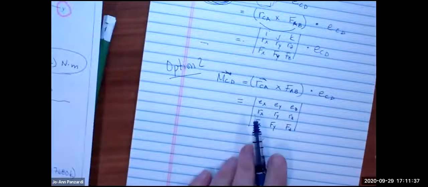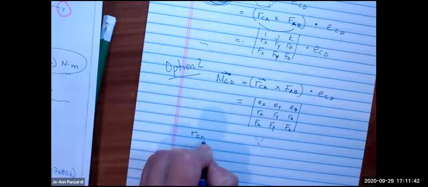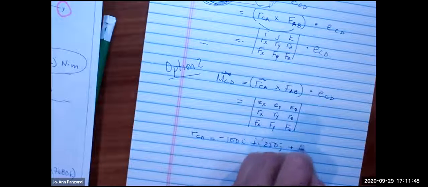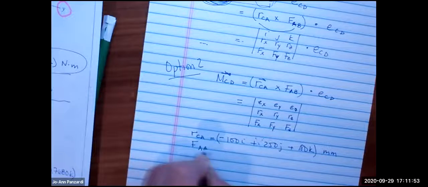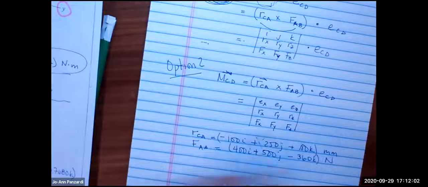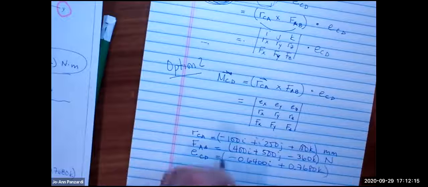Now, instead, let's just go straight ahead and not find the moment about C. So RCA is equal to negative 100i plus 250j plus 180k millimeters. FAB is 400i plus 500j minus 360k newtons, and ECD we found was negative 0.6400i plus 0.7680k, no units.